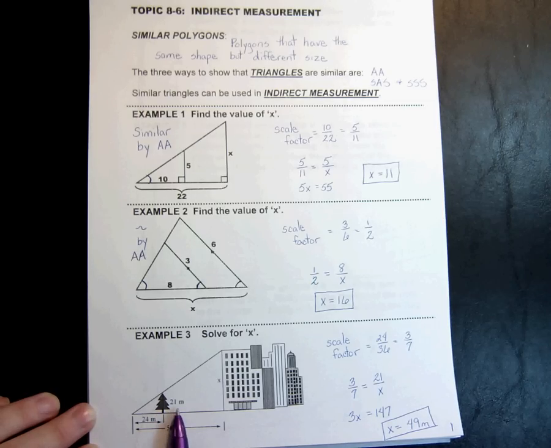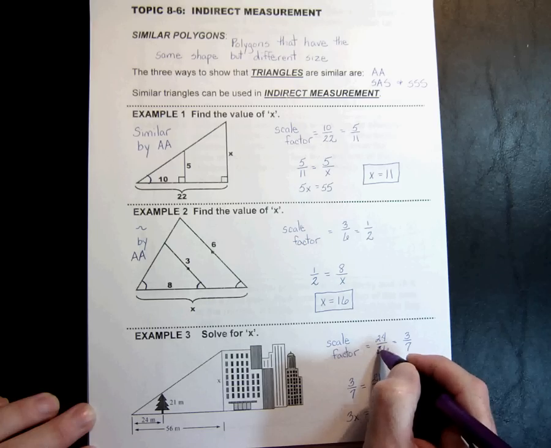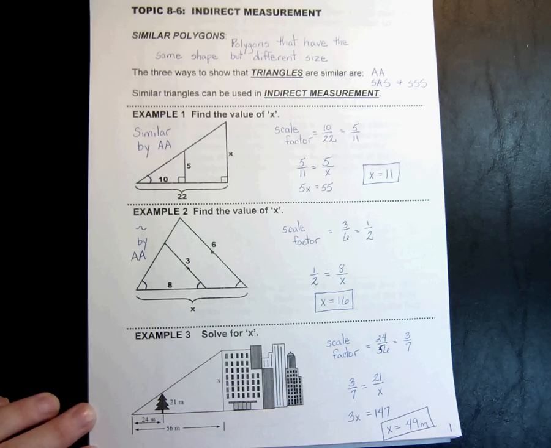So this would be similar to example 1. So finding the scale factor first, take the small triangle's length to the large triangle's length. 24 to 56 reduces to 3/7. And 3/7 compared to 21 over x.